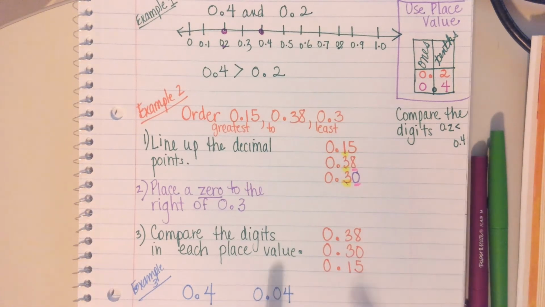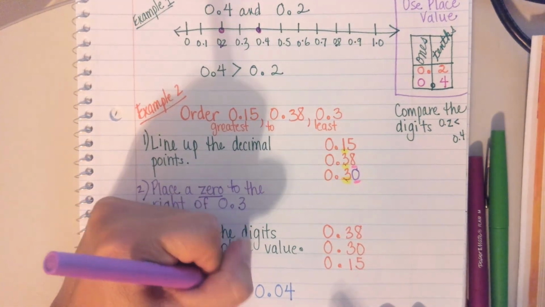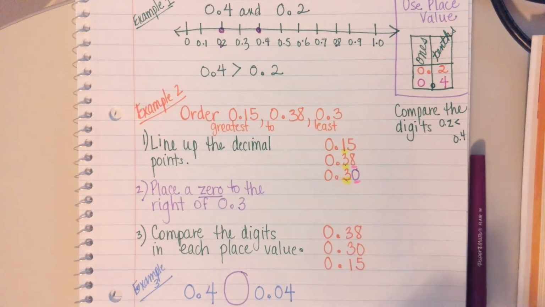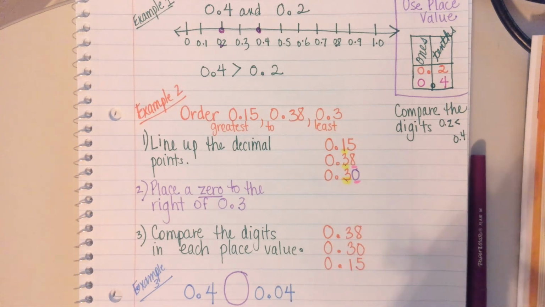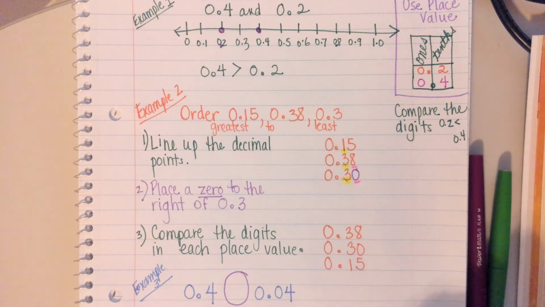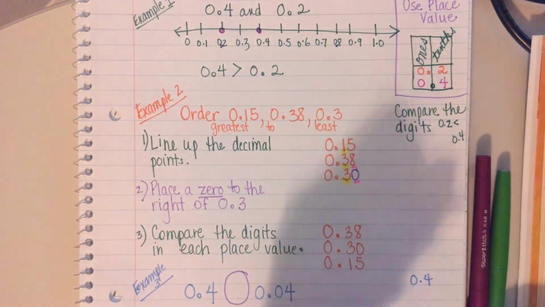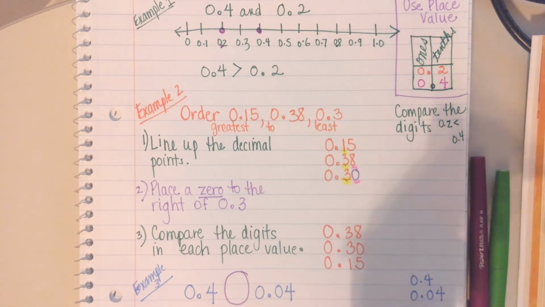Well, this one's got more digits. So what do we do? We line up our digits again. And I'll put it over here. We have 4/10 and we have 4 hundredths.